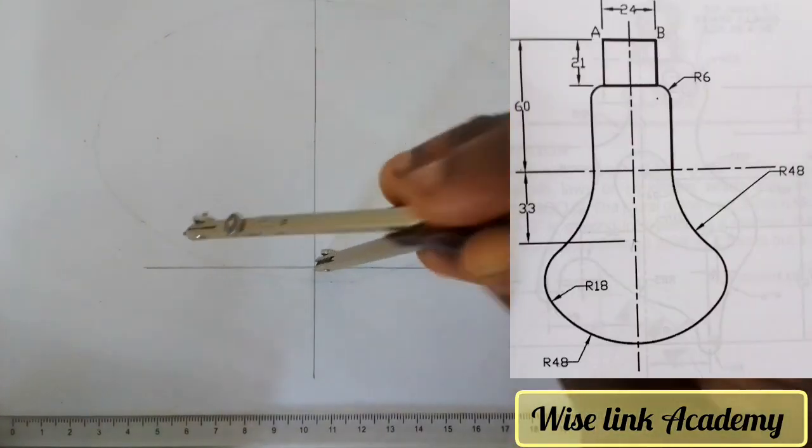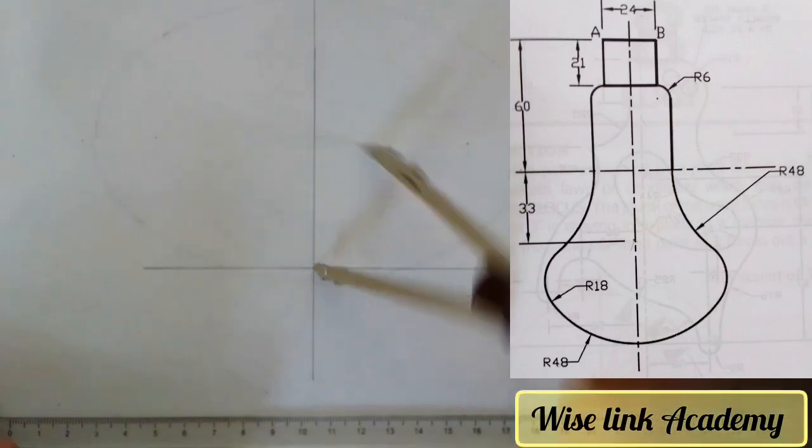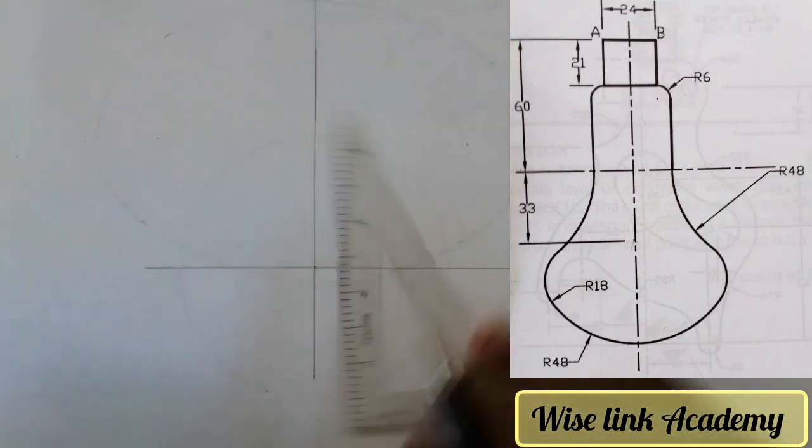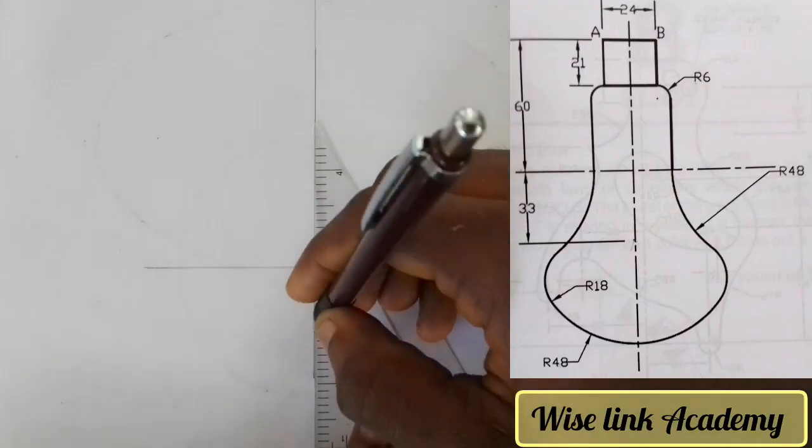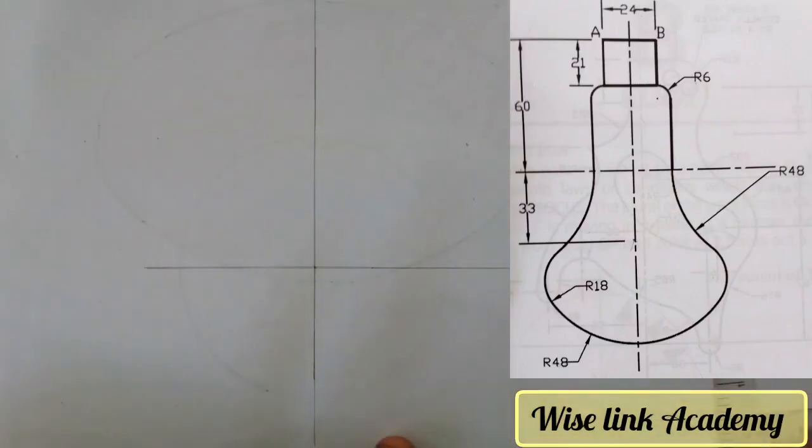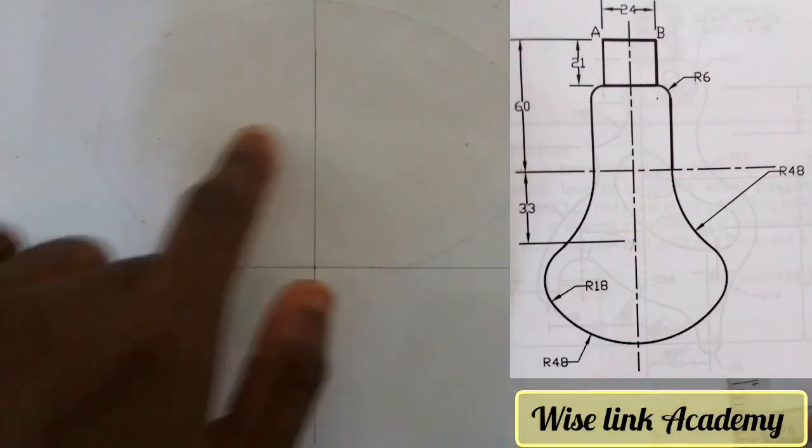I will draw a faint circle this way, and make sure my line comes out this way. I just draw a line outside, so I extend it this way. This is my circle.